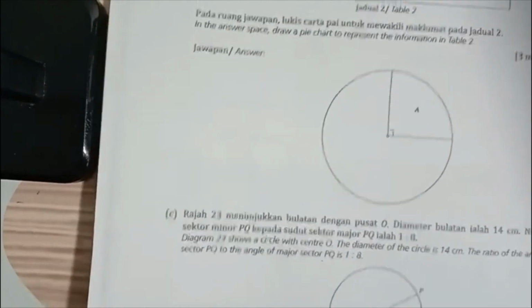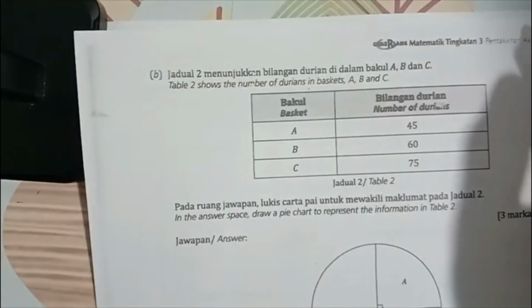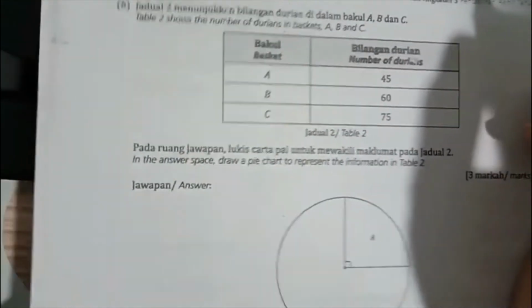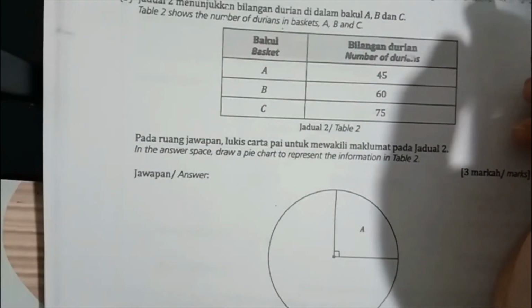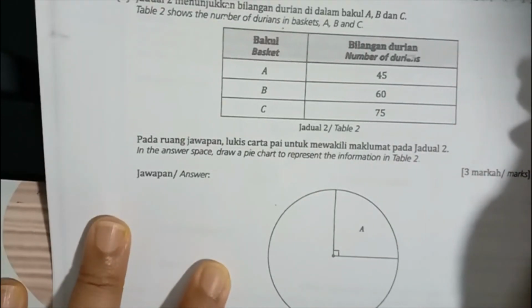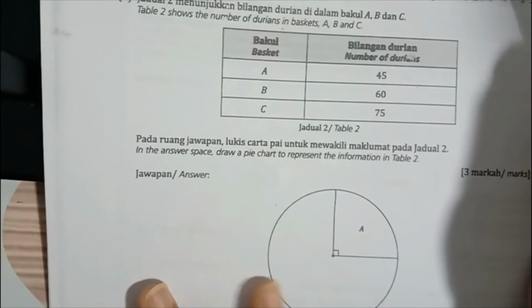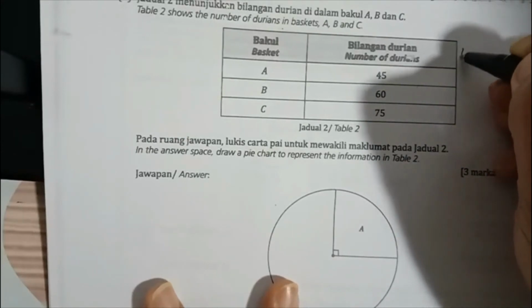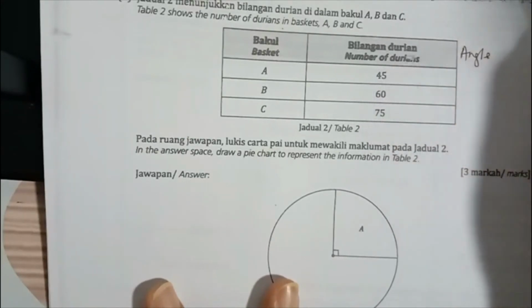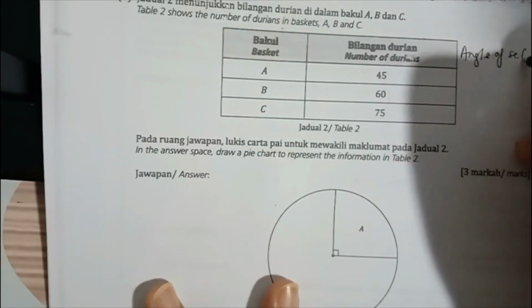B. Okay, table shows number of durians in basket A, B, C. In the answer space, draw a pie chart to represent information in the table. So if you want to draw a pie chart, you must know the angle of the sector. For each one, find the angle of the sector first.